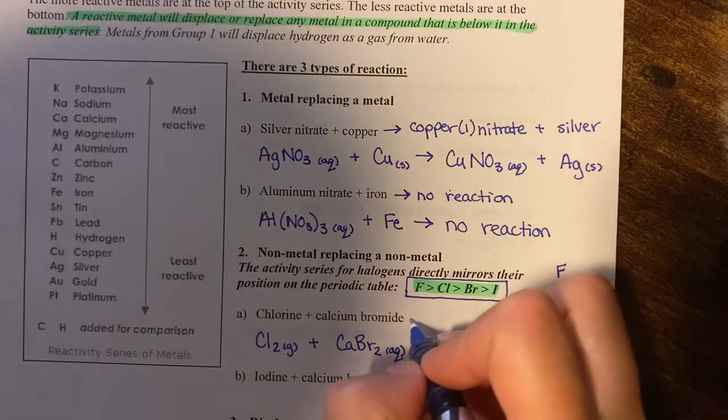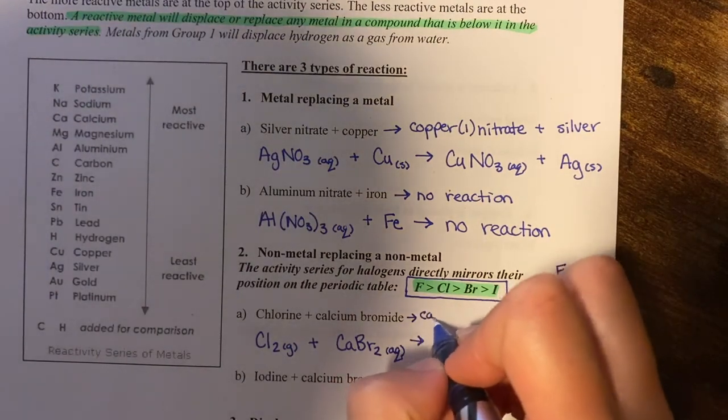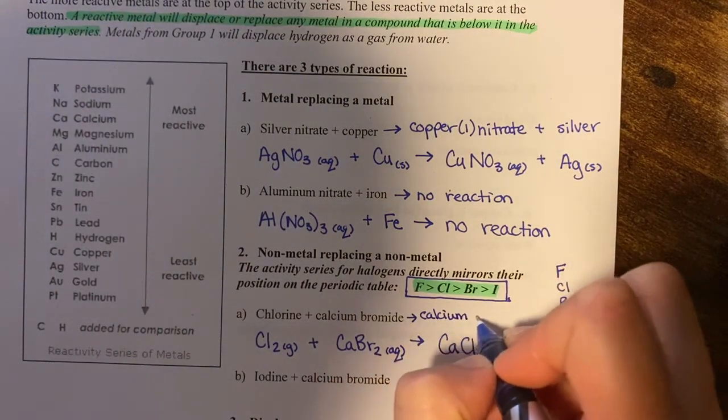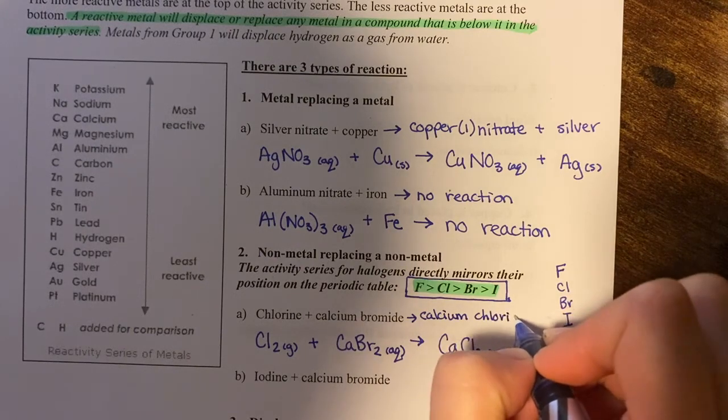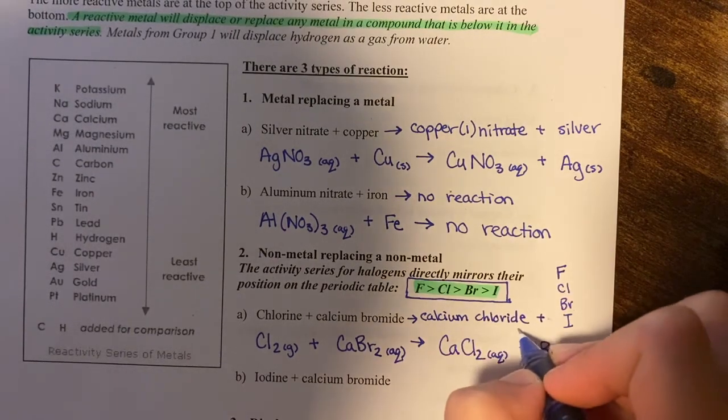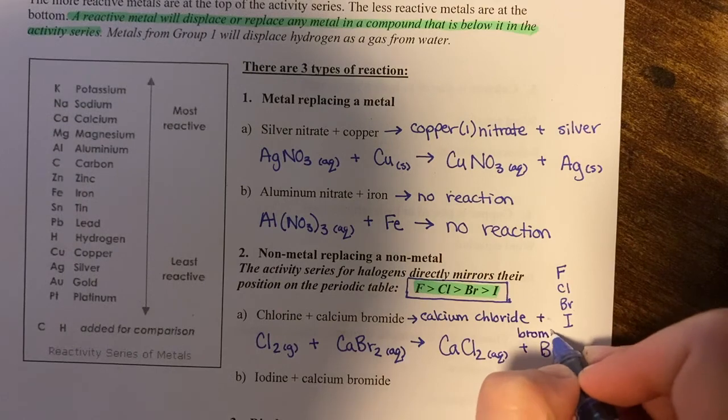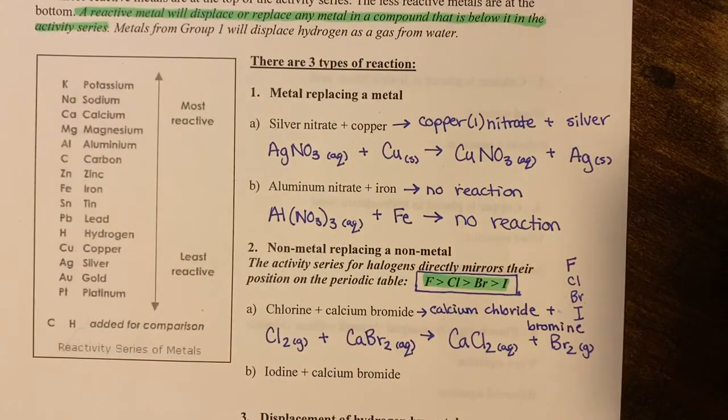So we write out the word equation. We're going to get calcium chloride plus bromine. Or you can write bromine gas if you like.